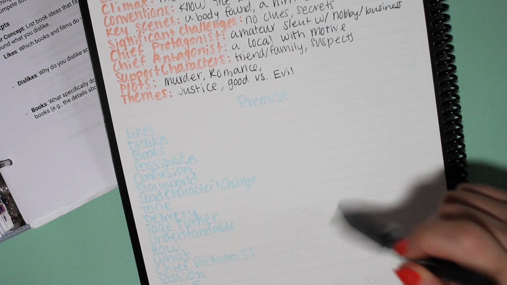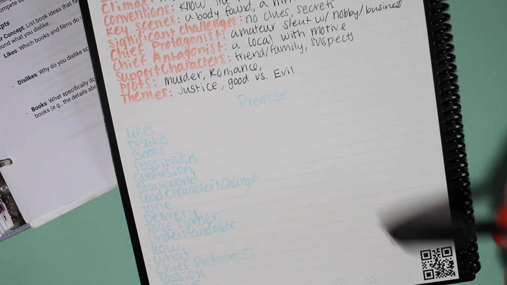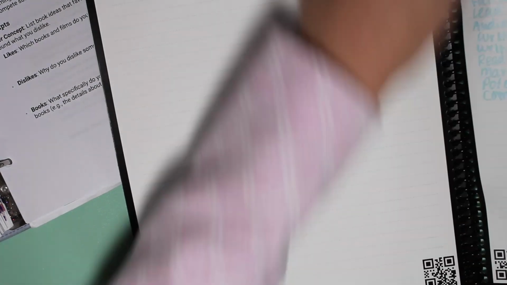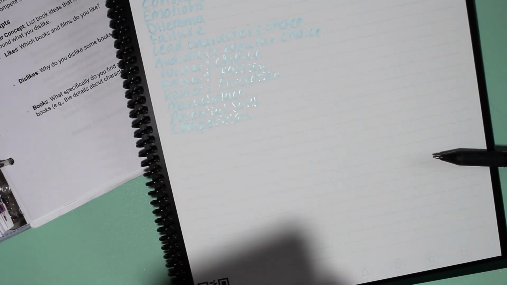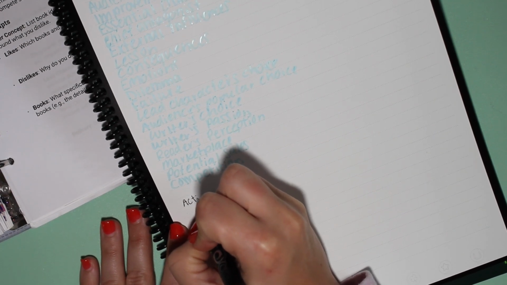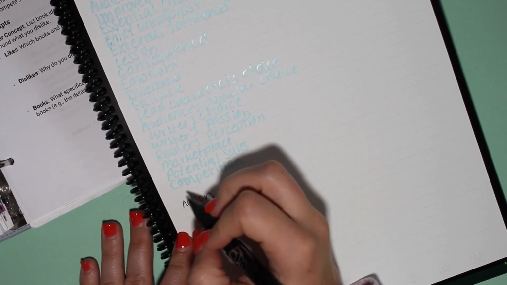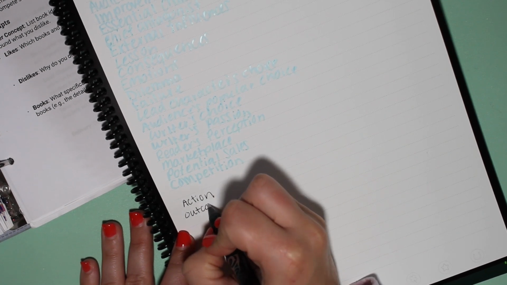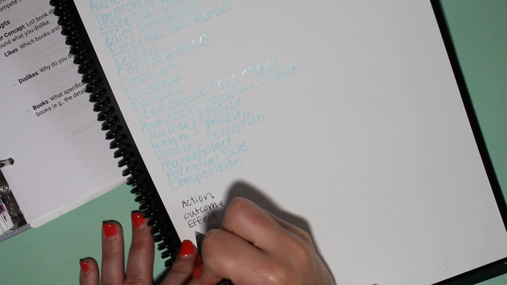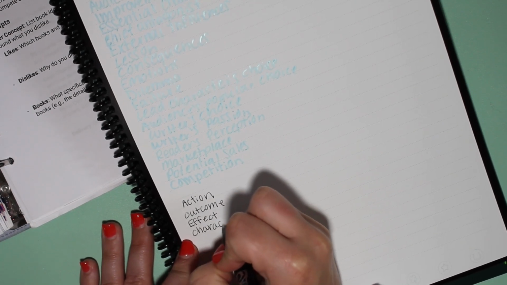What we're going to pull up is that essentially that template for the premise, and then we're going to go through these questions. So let me pull that up and I can write out my premise. What I need to include is an action, outcome, effect, and character.